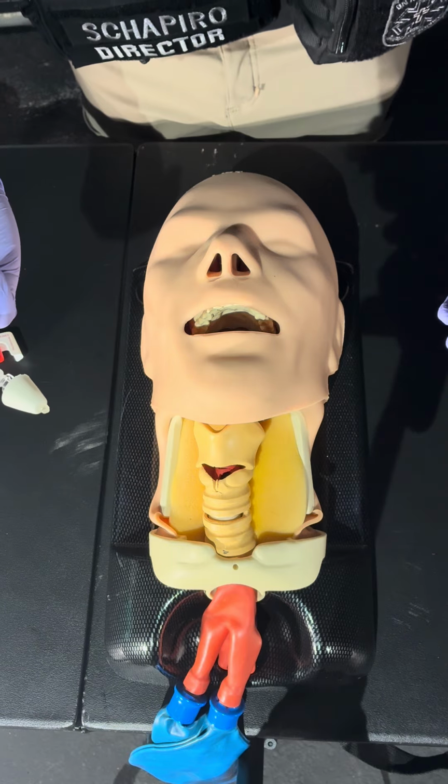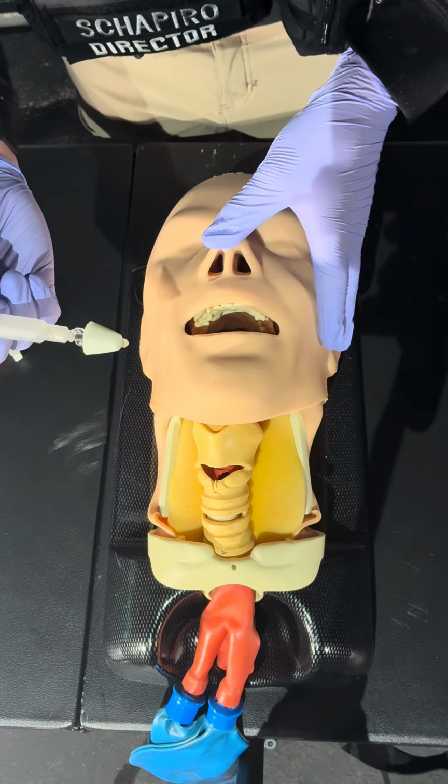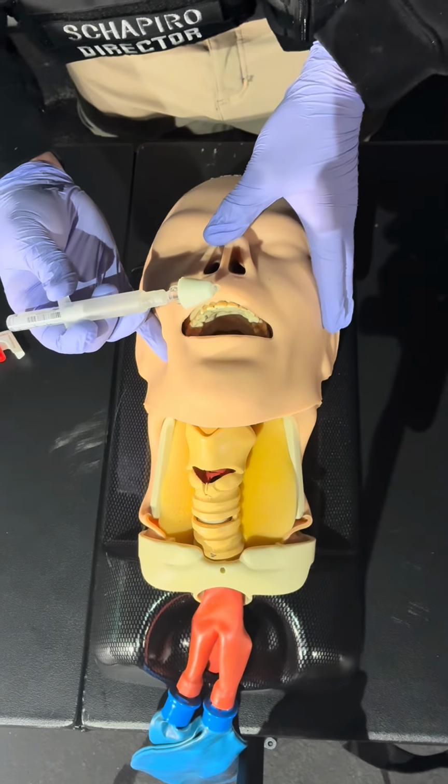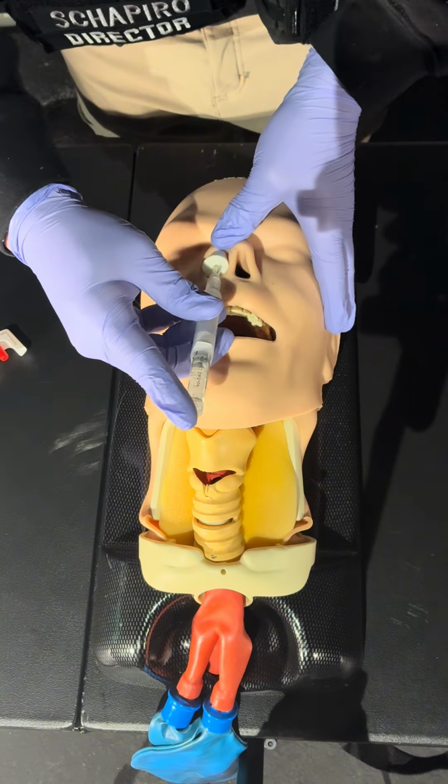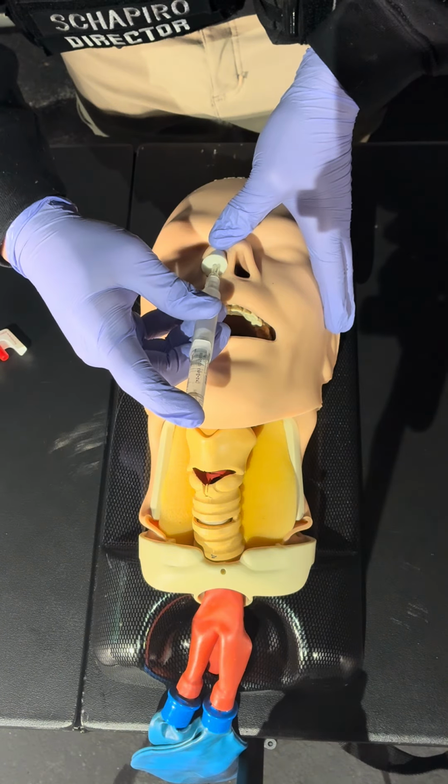Now what we do to administer this for the patient is pick whichever nostril is bigger, if there is one. We're going to make a pig nose by pushing this back, and then we're going to deliver the medication, not directly up the nose, but back into the mucous membrane.